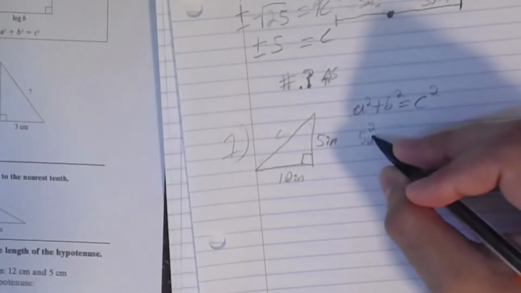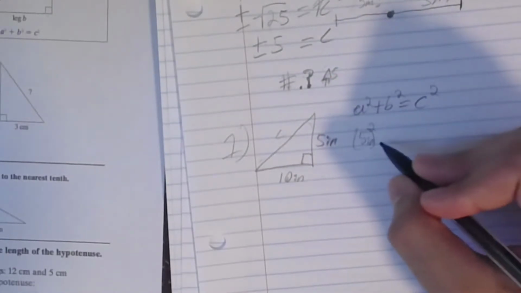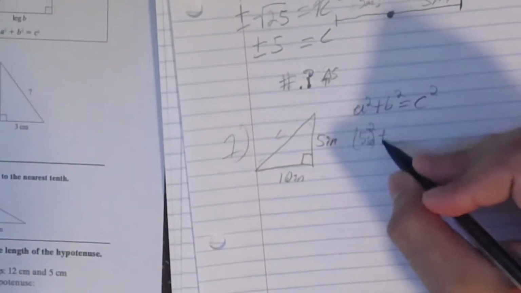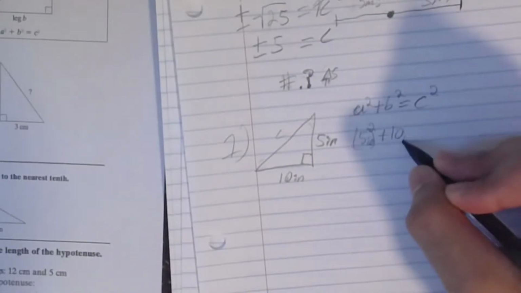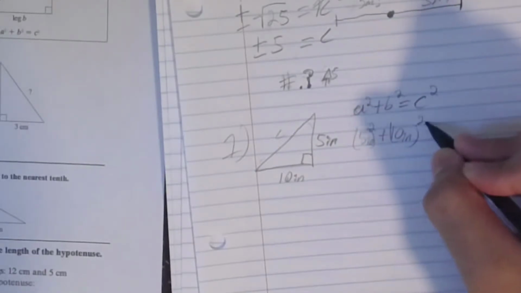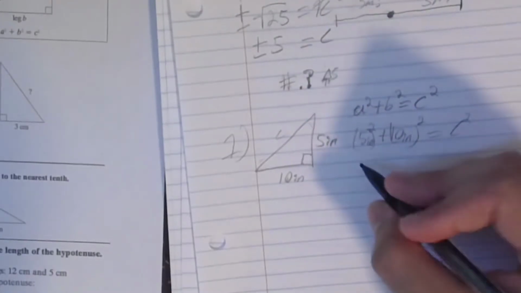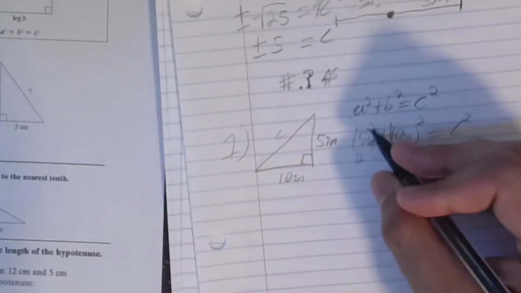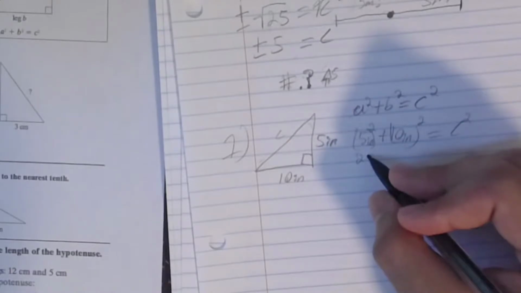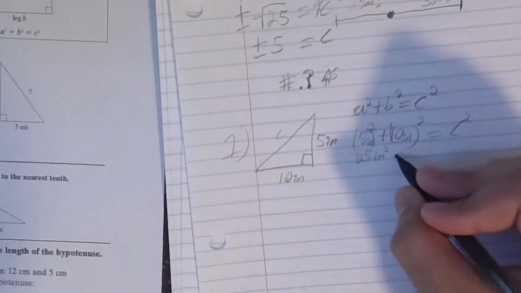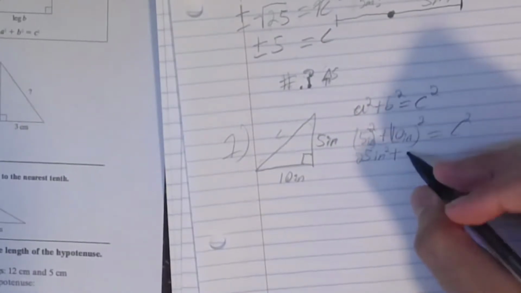If we want to be formal, we have to put inches as our unit of measure. I'm just going to do that. But when we square it, 5 squared is 25. We don't put just inches. We put inches squared. That's our unit of measure.